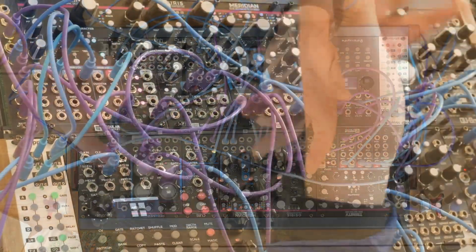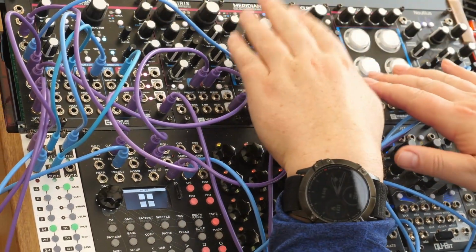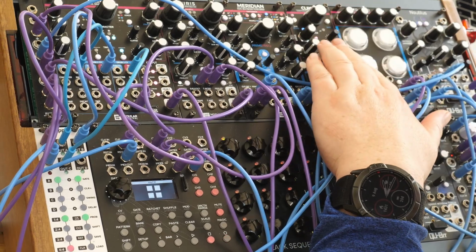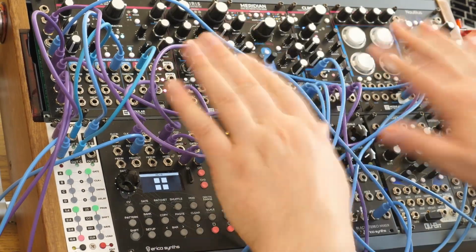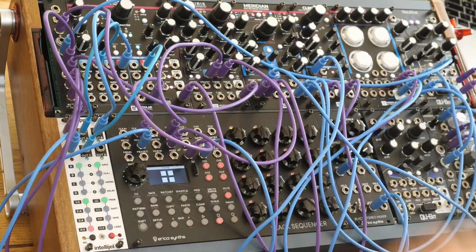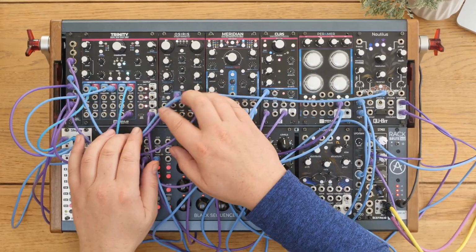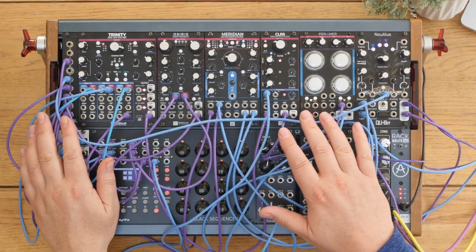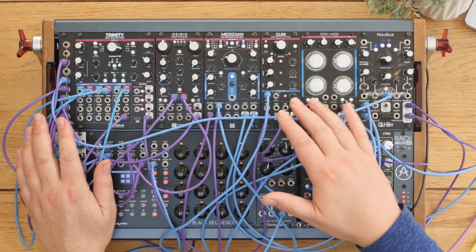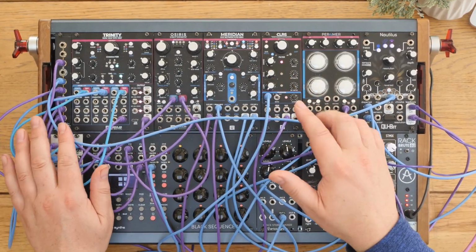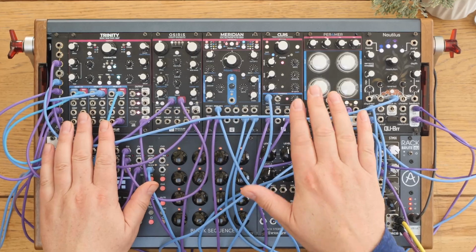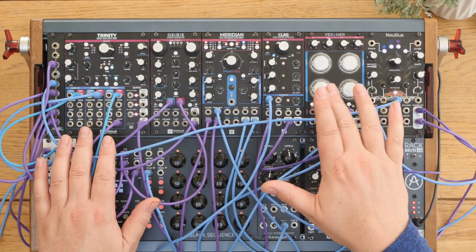I was originally intending today on making a demo of the Meridian and the CLRS, and I thought I'd set up a little patch using only Modbap modules to do that, when it occurred to me that the much more interesting story here is Modbap's approach to designing the modules.